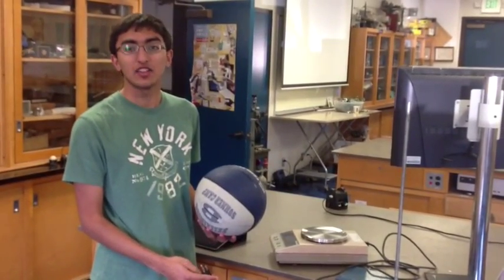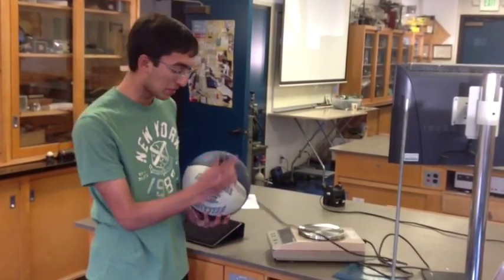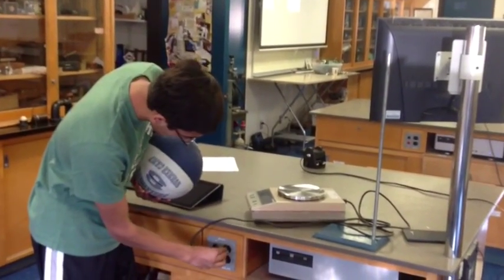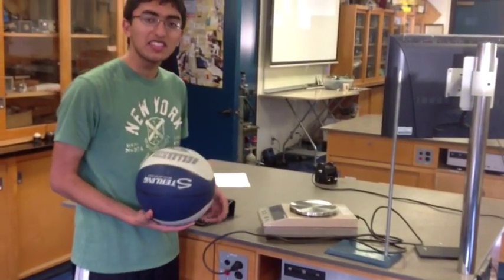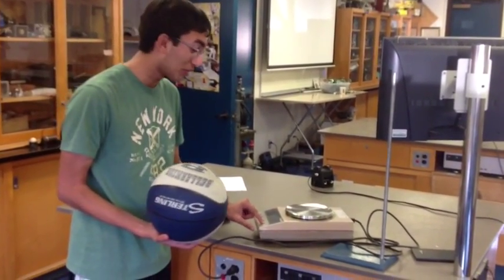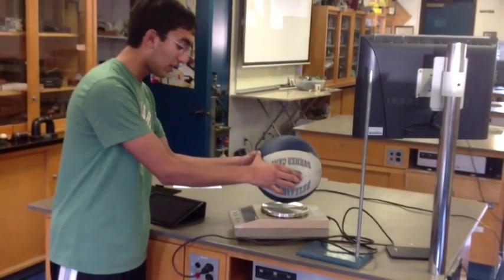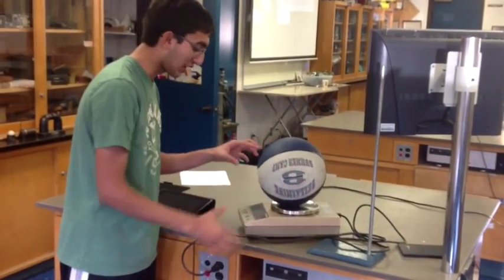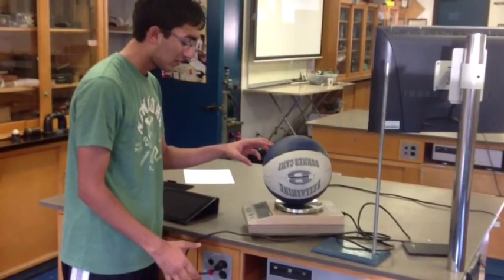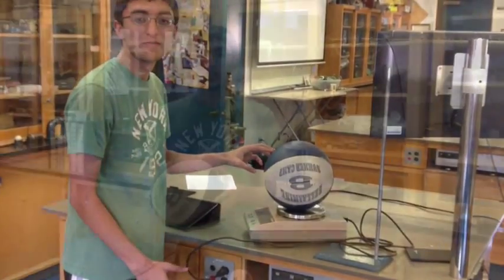Now you have to get the mass of the ball. The first step is to plug in the scale. Now, these scales work a lot like computers. They have an on button, which you should press in order to get the weight to start at 0. Now that the weight says 0, we put the ball on here and read the scale.